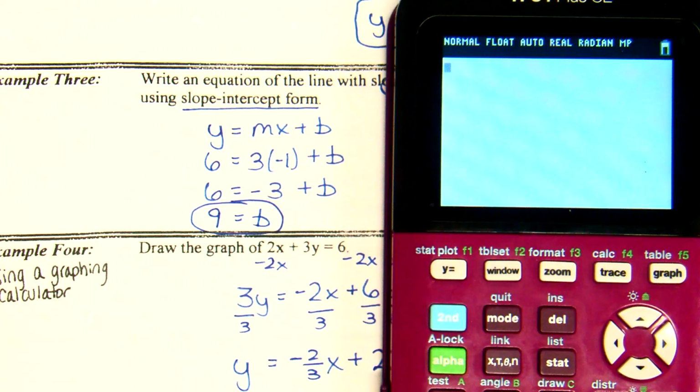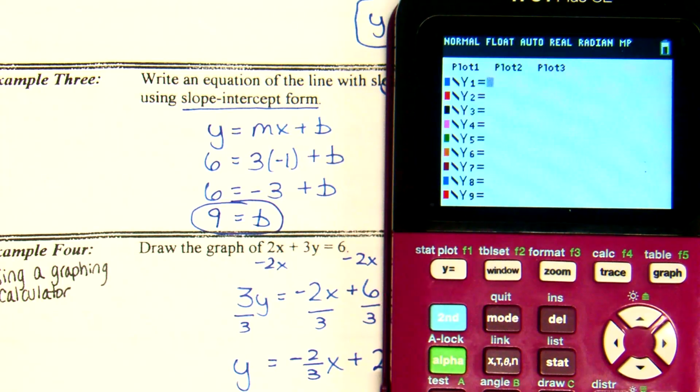Bottom left corner, yes? First thing I'm going to do, right here, the very top row, left corner, it says y equals. So I'm going to hit y equals. It brings me up a screen of y equals buttons. And this is where I'm going to enter my equation.